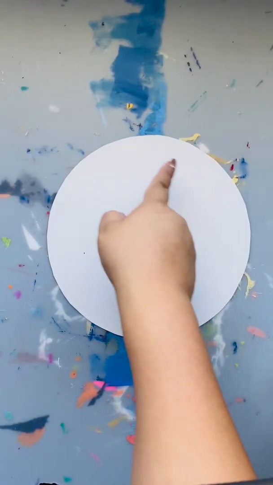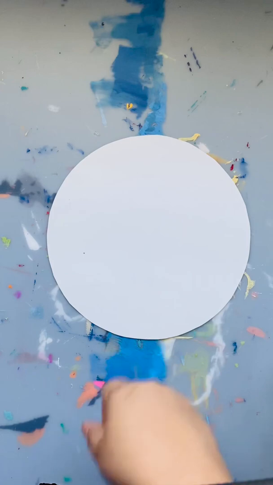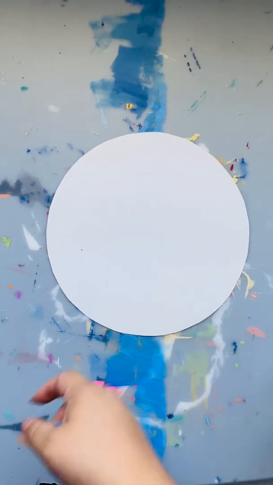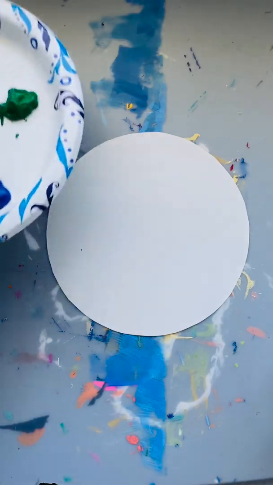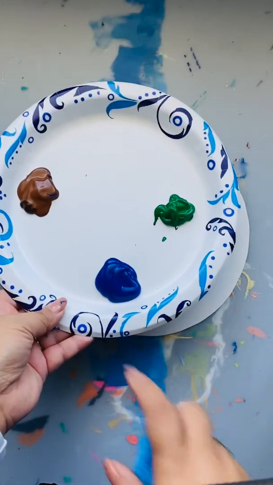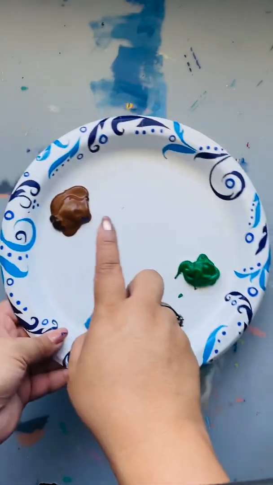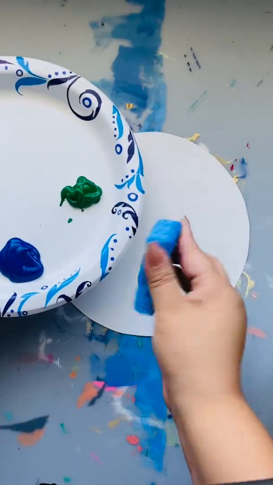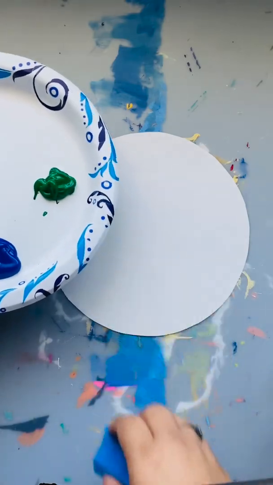Okay, you're going to take your circle shape in your packet. That's going to be your planet shape. You can take some paint or markers, whatever you want to use to color it. I'm using these colors for paint, green, blue, and brown, to make my planet, and I'm using a sponge to paint with.